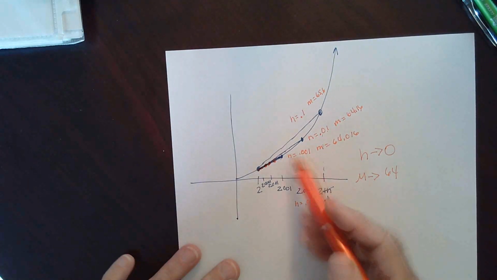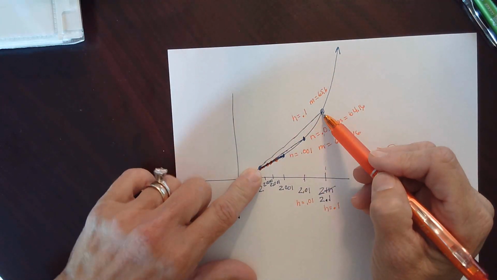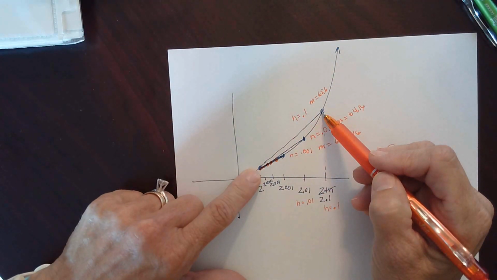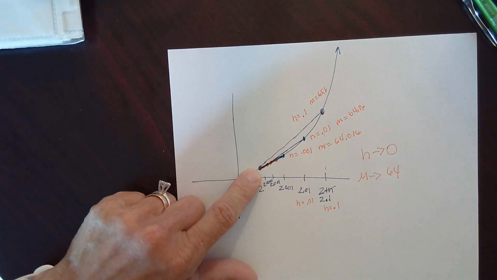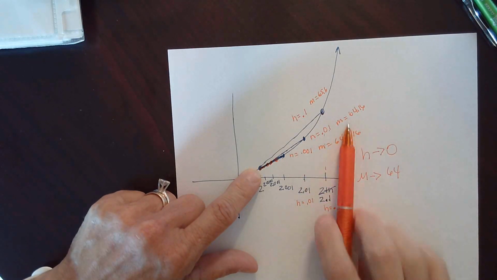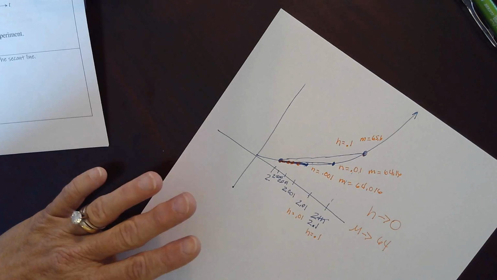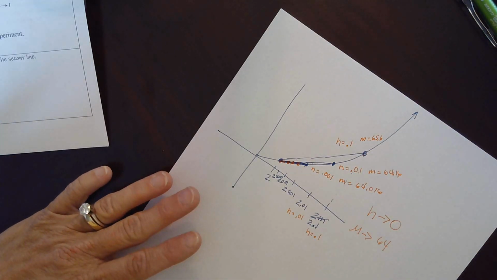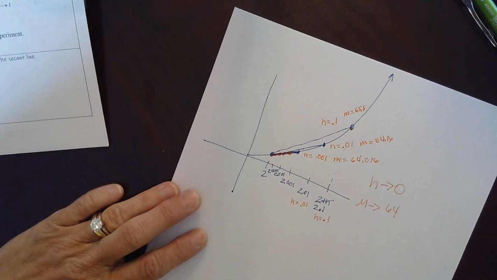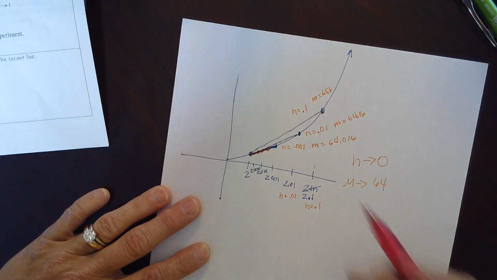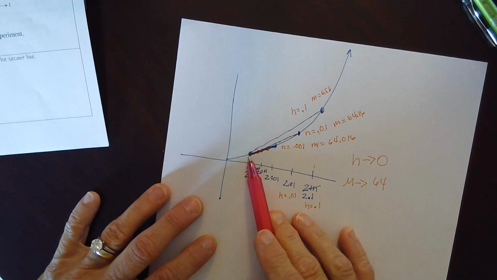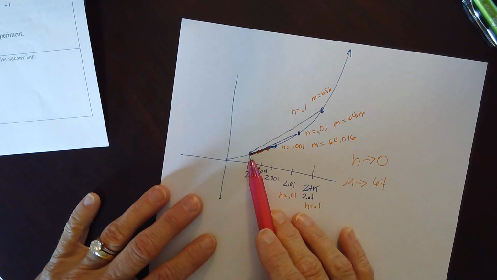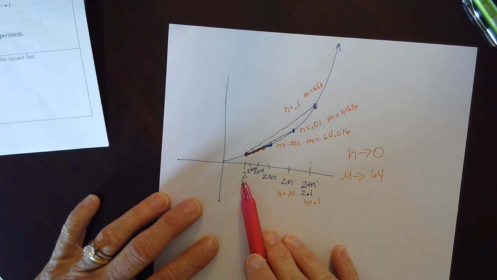So we picked 2 points which represented 2 time values. Okay, so let me just summarize again what we just talked about. So we wanted to find a good estimate for how fast the rock was traveling at 2 seconds.